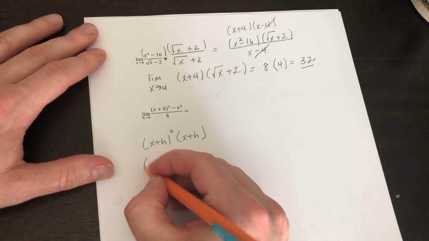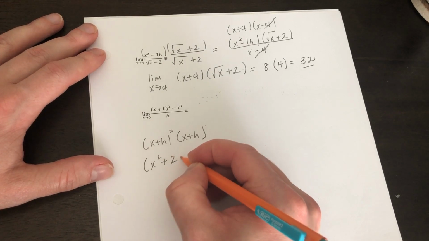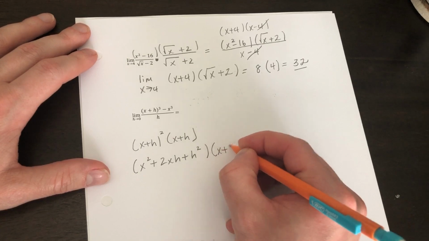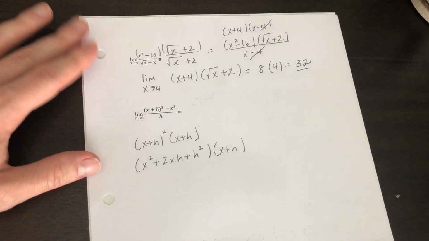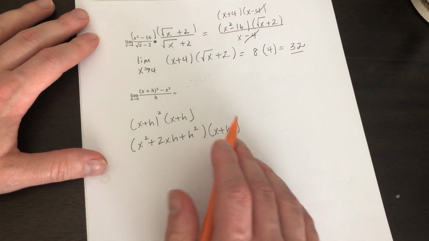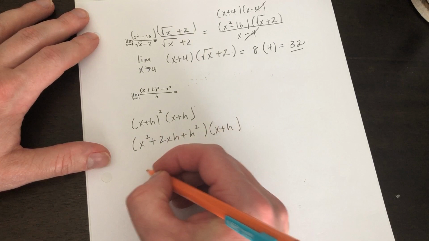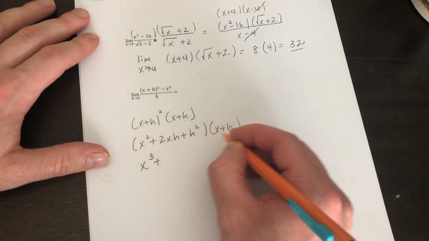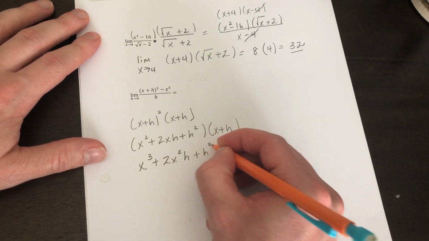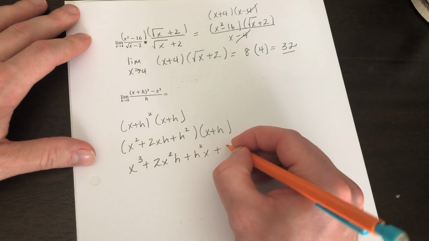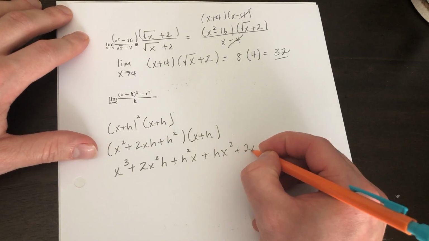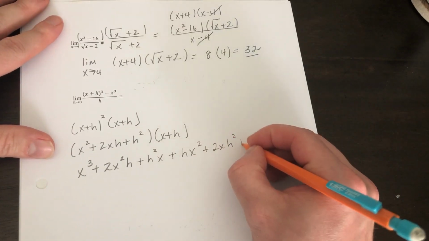Now we can mentally FOIL this out: square the first, take the 2 in the middle and double it, square the last, like that. Now we're going to have to distribute. Okay, so I like to do everything to the first term, then everything to the last term. So x squared times x is x cubed. 2xh times x is 2x squared h plus h squared x plus, I'm going to go to the last term, hx squared plus 2x h squared plus h cubed.